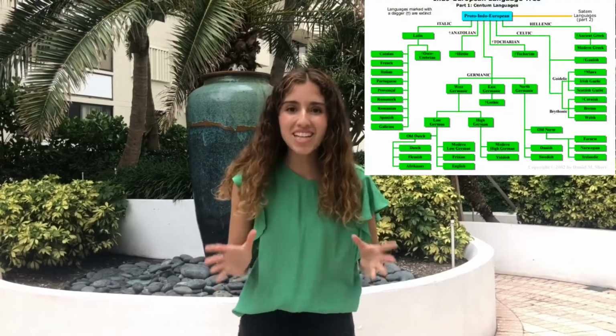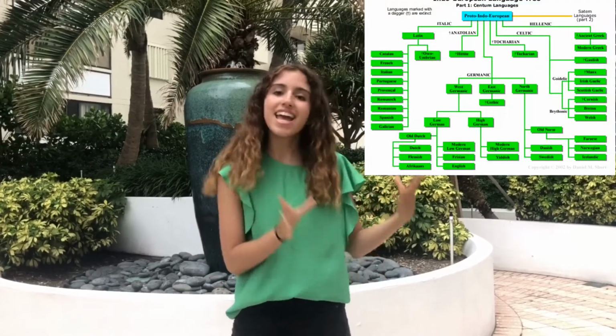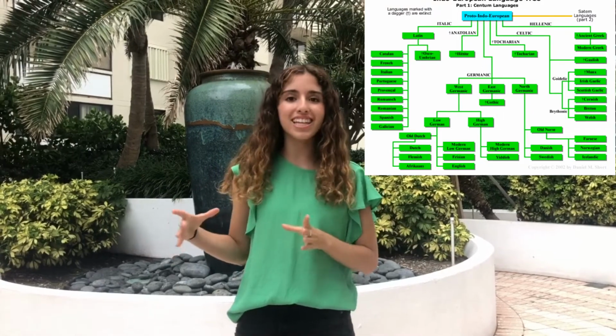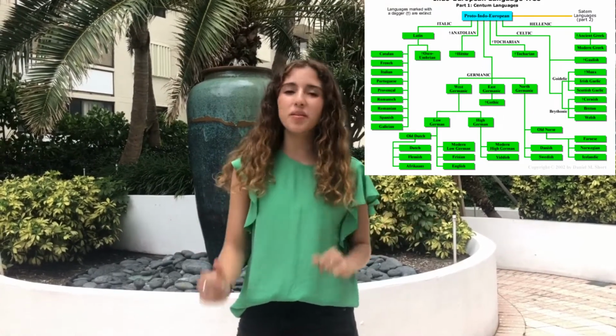Let's talk about the root of the languages. They are both part of the same family, Indo-European, but English is part of the Germanic branch, while Spanish is part of the Italic branch. So consider them cousins. Now let's start with the things that they both have in common.